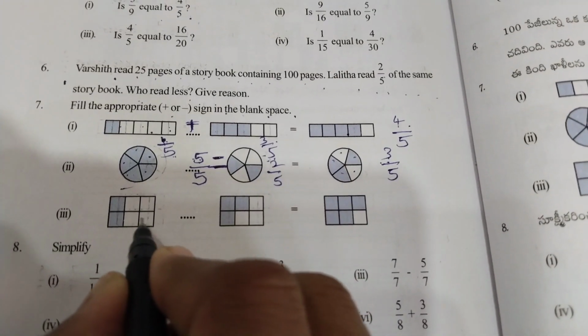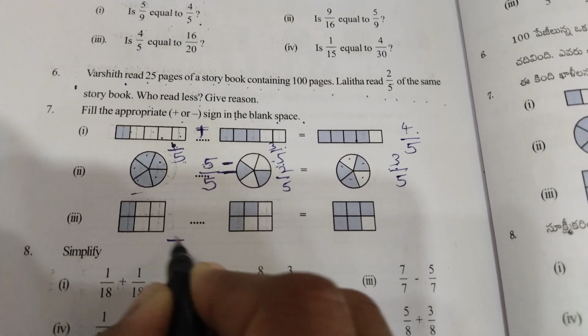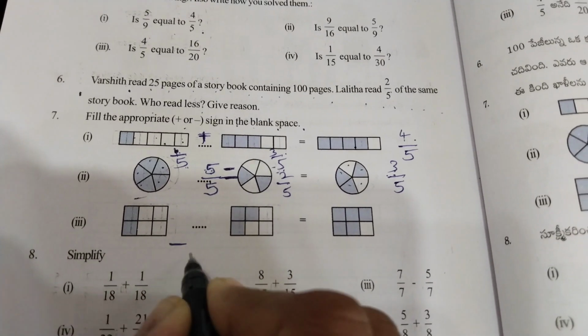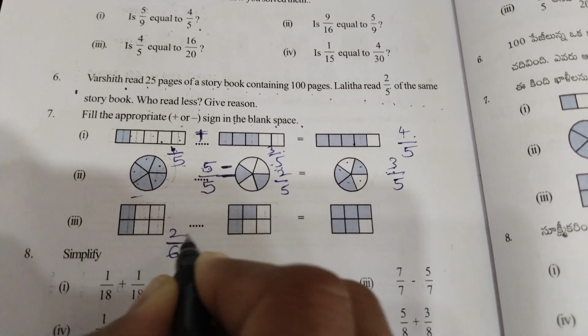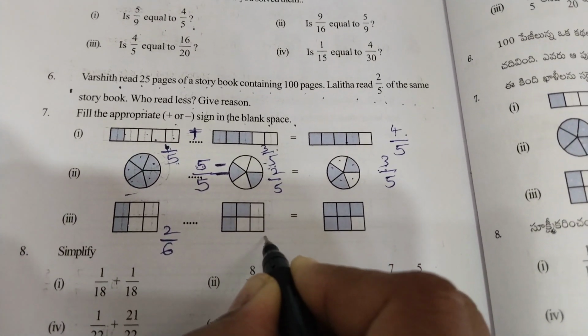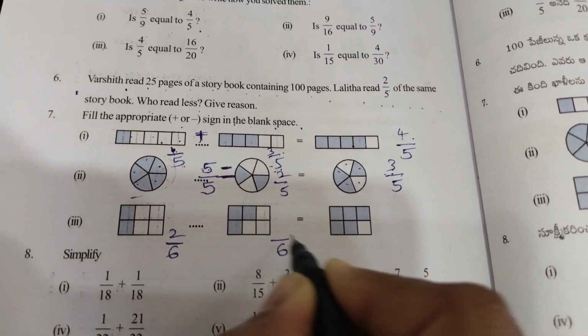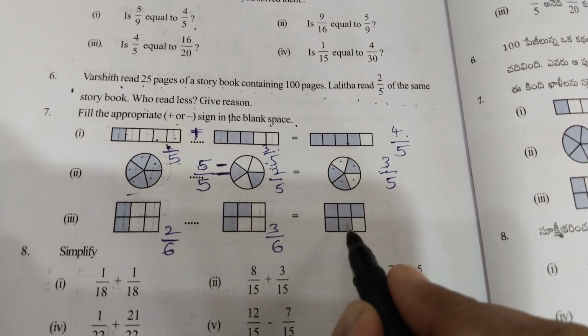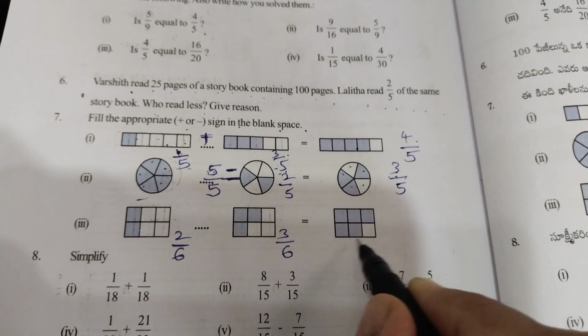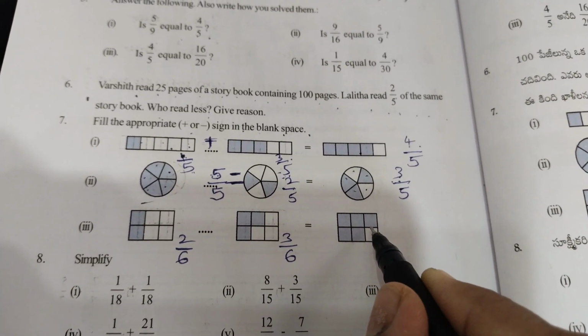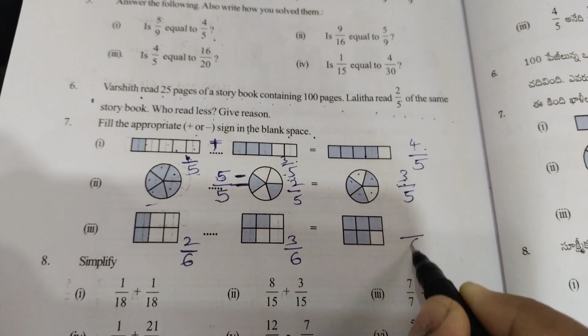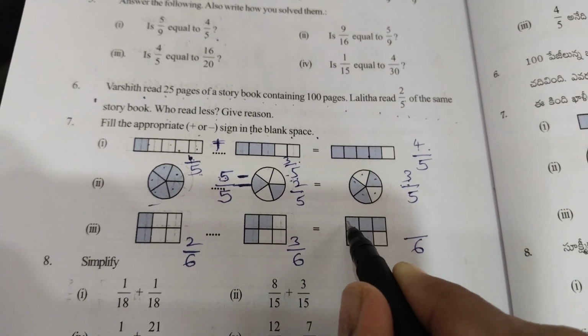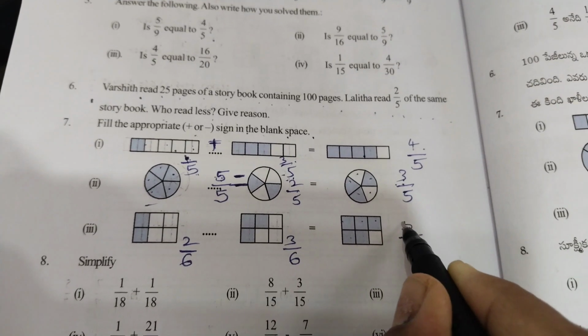Next, coming to the third question, total parts. How many parts? This rectangle is divided into 6 parts. How many parts were shaded? 2 parts. How many parts were divided? 6 parts. How many parts were shaded? 3 parts were shaded. So here in the RHS, how many parts total? 6 parts. How many parts were shaded? 1 2 3 4 5. 5 parts were shaded.